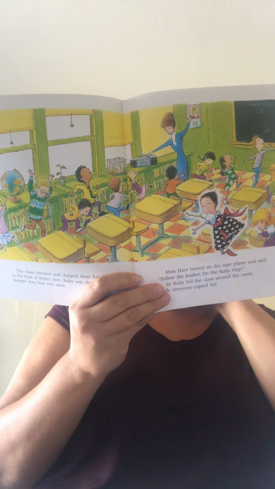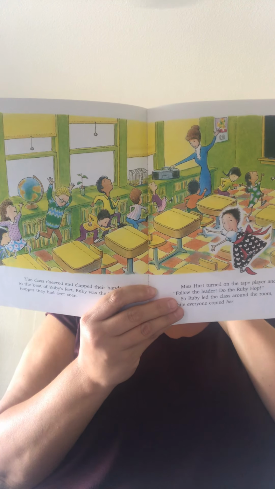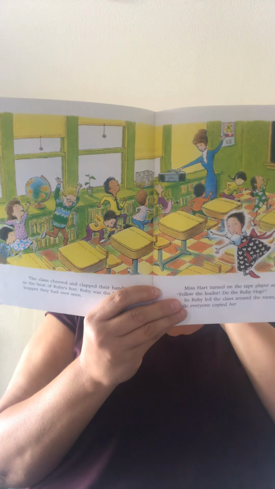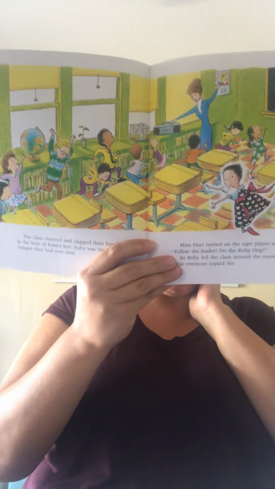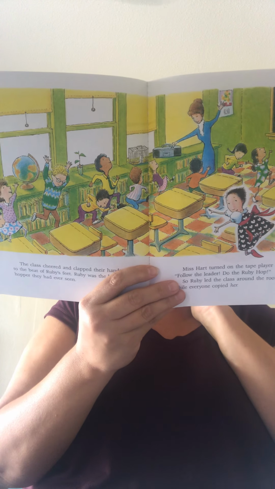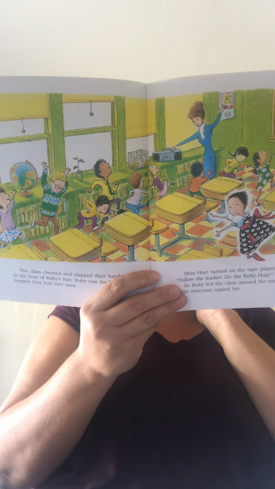They really like it, even to the point that her teacher puts on music and tells everybody to follow her or copy her. So I think Ruby starts to change and no longer copy because, go ahead and tell somebody next to you, why do you think Ruby changed and stopped copying other people? Go ahead.